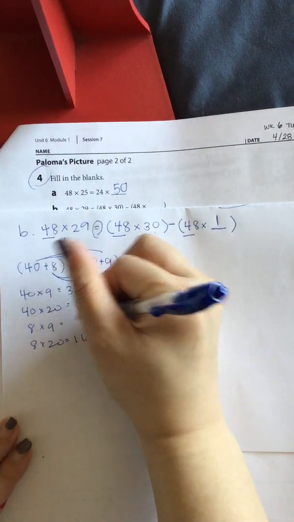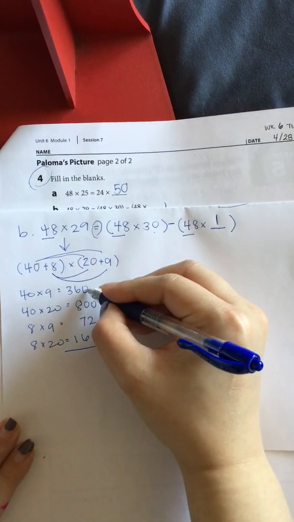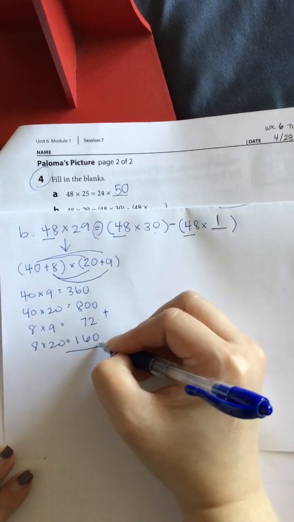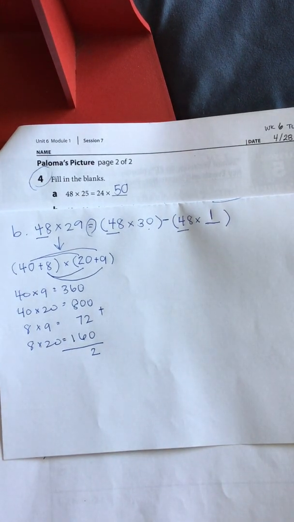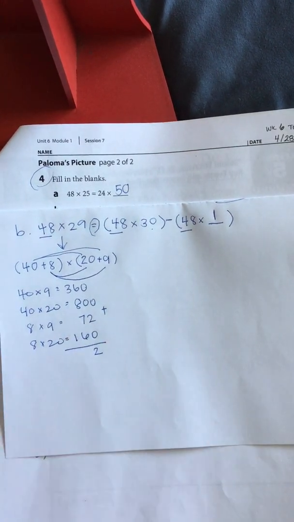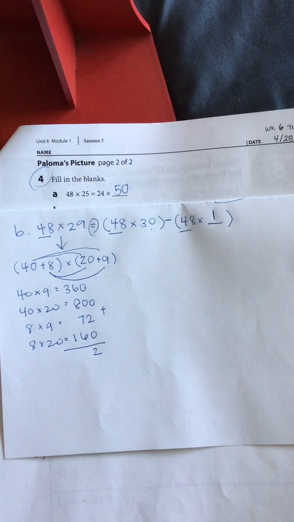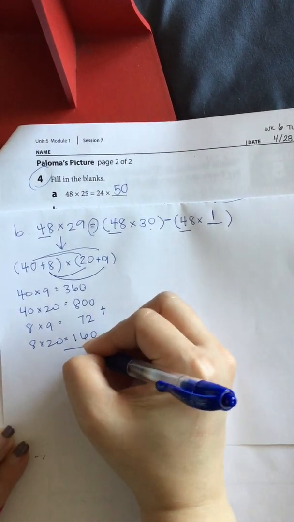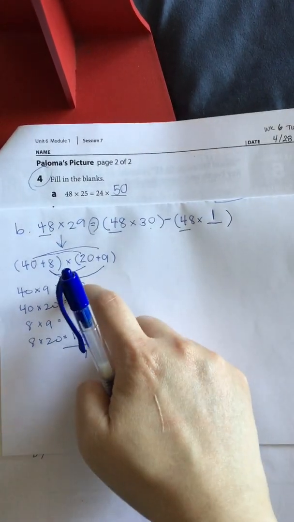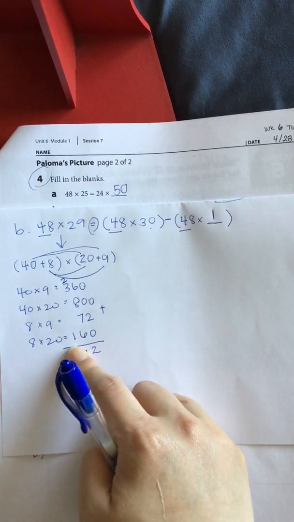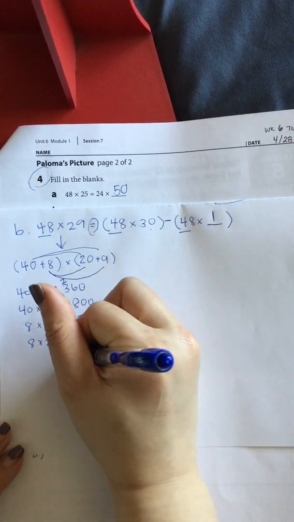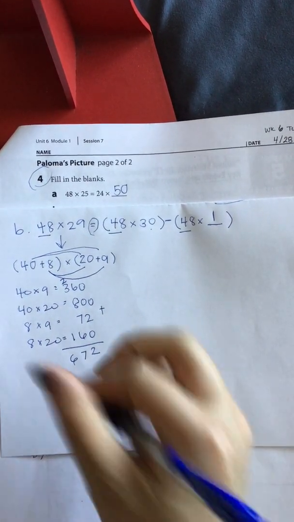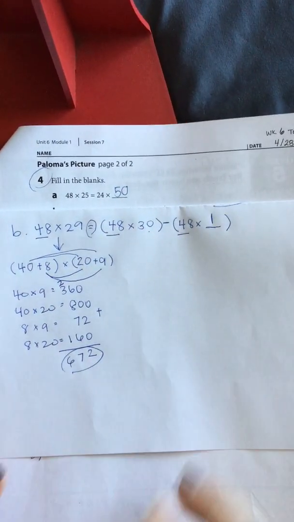So again, add all those up to get our answer. 0 plus 0 plus 2 plus 0 is 2. 8 plus 6 is 14. And then 7 plus 6 is 13. So 13 plus 14 is 27. 3 plus 2 is 5. And 5 plus 1 is 6. So our answer over here is 672.